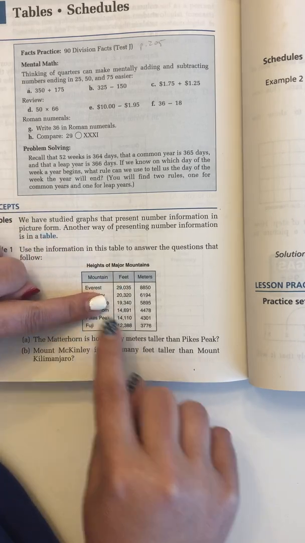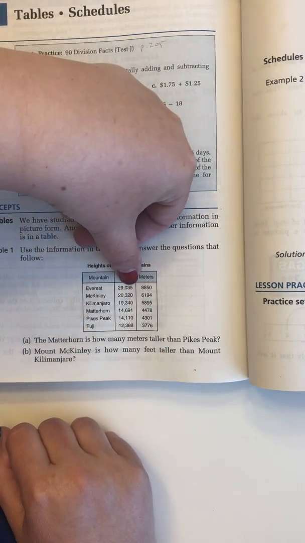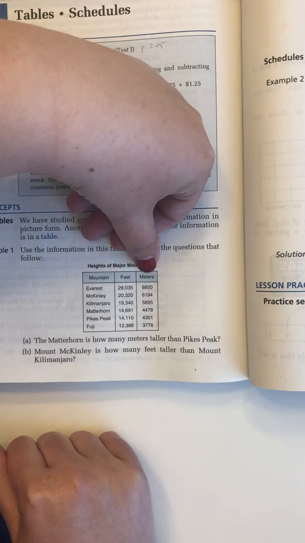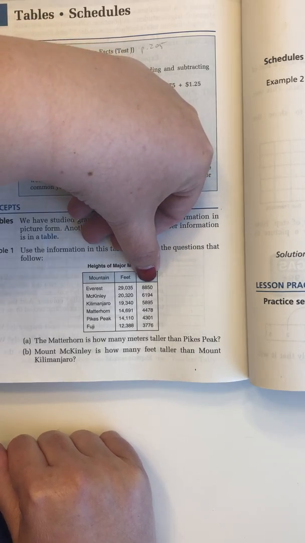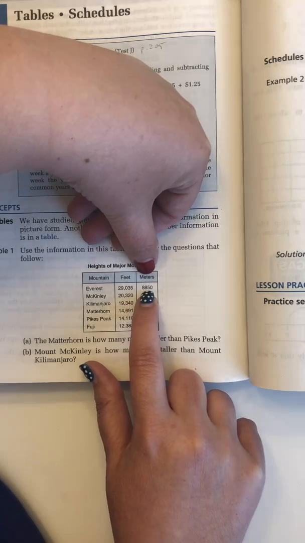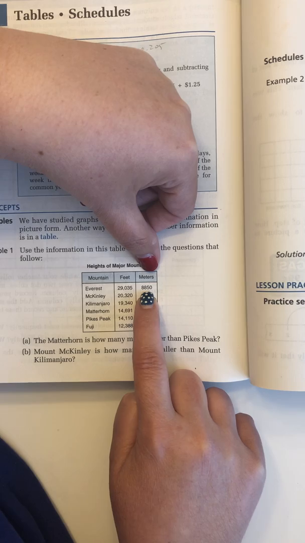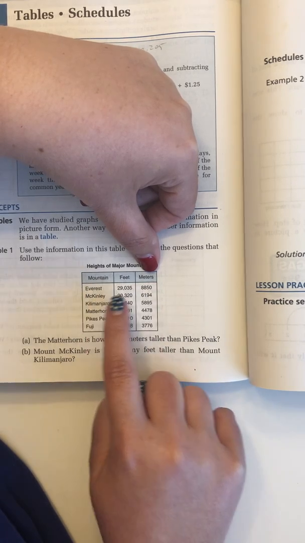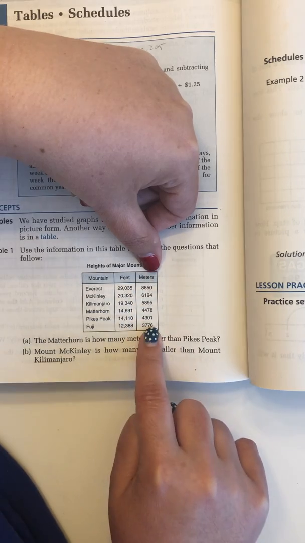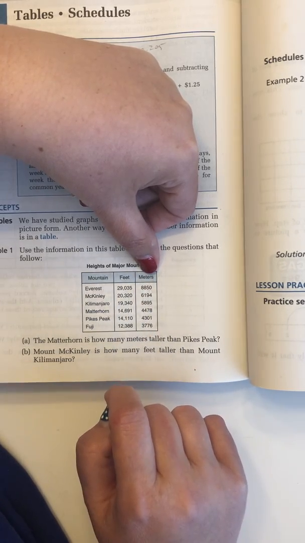So for instance, if I look at Everest here, Mount Everest is 29,035 feet. And then it's going to give me meters. So if I look under meters, Mount Everest, and go across to meters, Mount Everest is 8,850 meters. So it gives me information about each mountain, both in the height of each mountain, both in feet and meters. So I can use that information to compare.